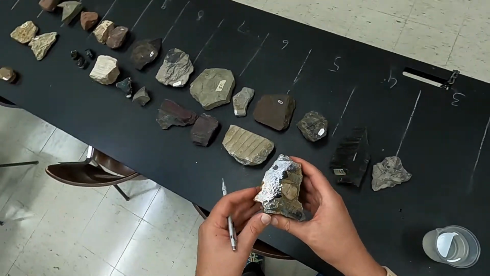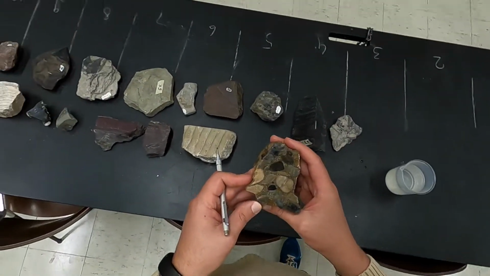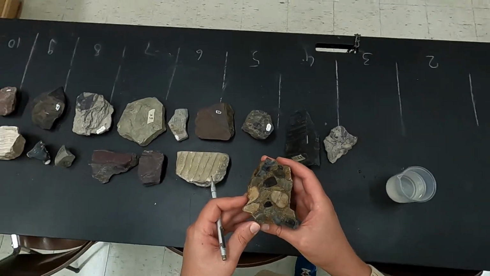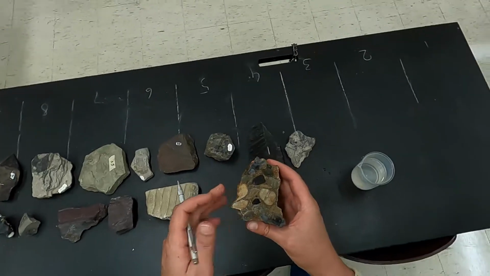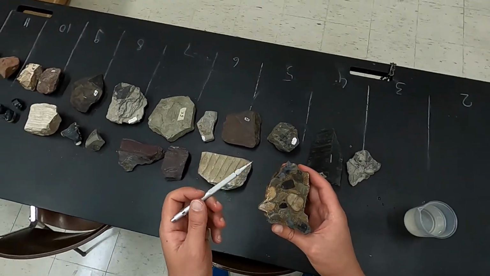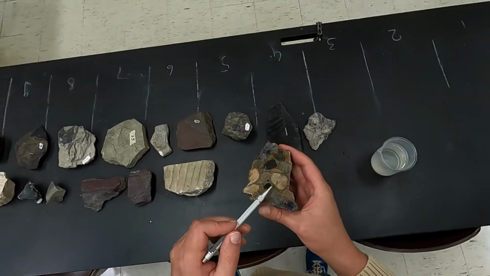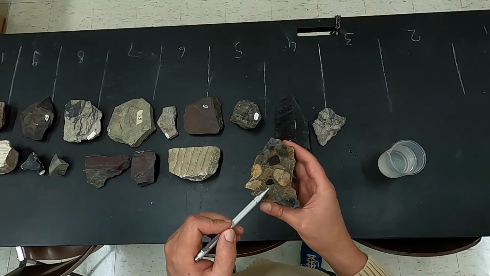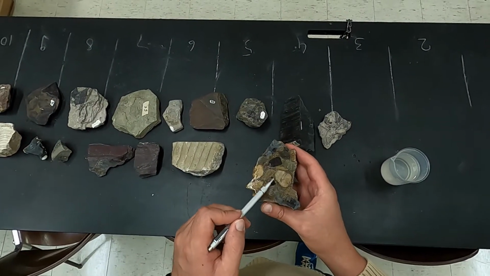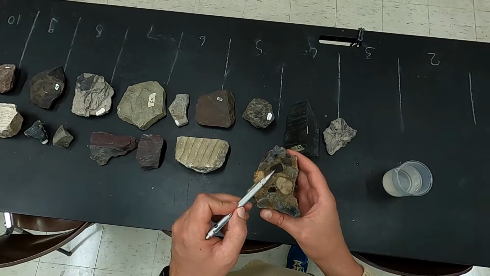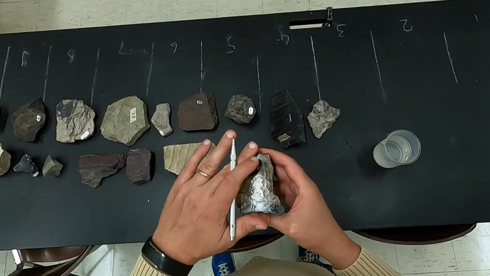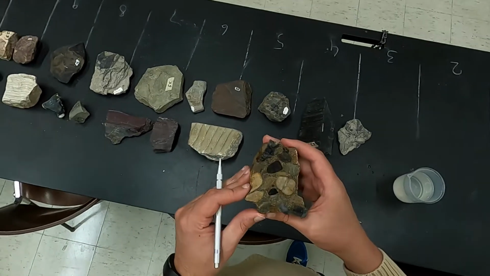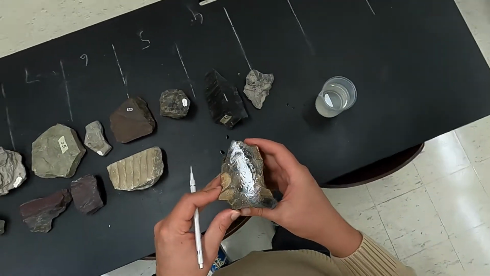If you remember from the lab lecture, there is a term that is commonly used, which is clast. When we talk about sedimentary rocks, we are not referring to large crystals as phenocrysts. We call them clasts, and this is connected to the fact that we understand that this rock is a sedimentary rock.